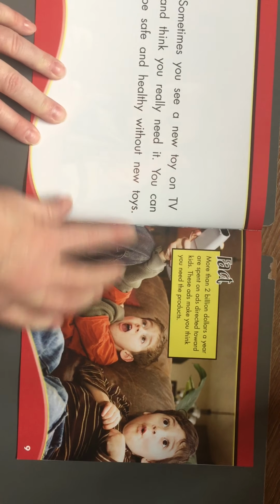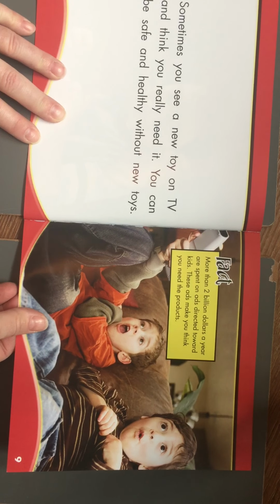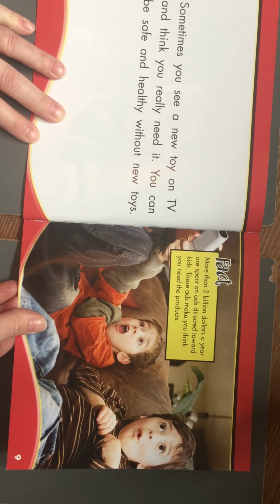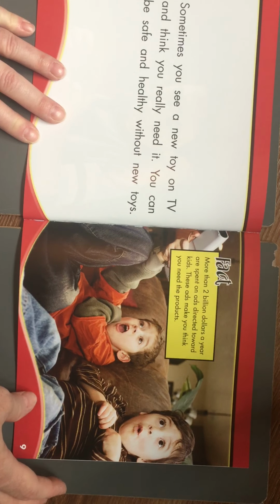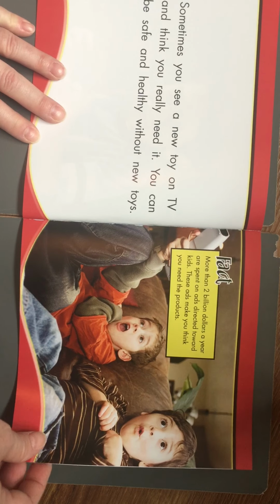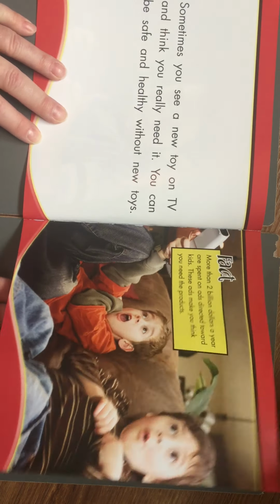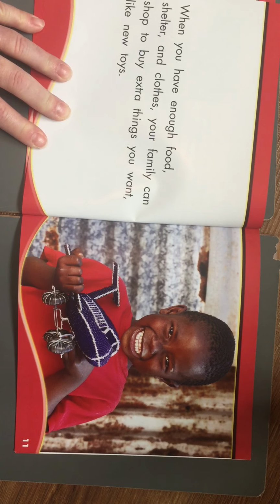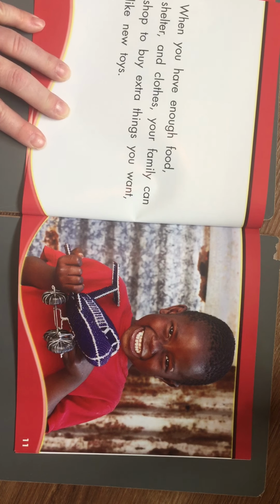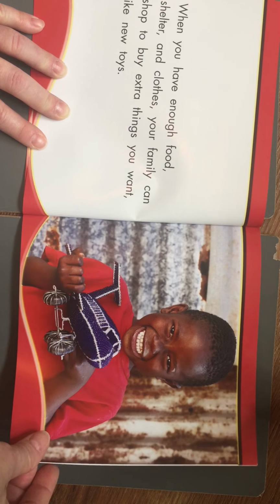Sometimes I see a new toy on TV and I think it would be really nice to have it. You can be safe and healthy without new toys. Here's a fact. More than $2 billion a year are spent on ads directed towards children. These ads make you think you need these things. When you have enough food, shelter, and clothes, your family can shop to buy extra things that you want, like a new toy.